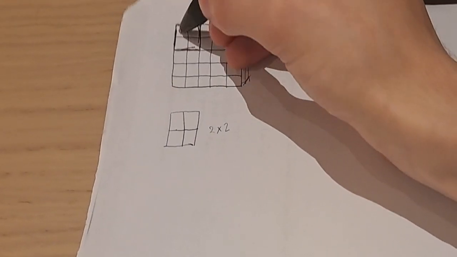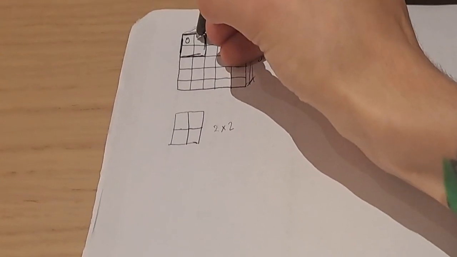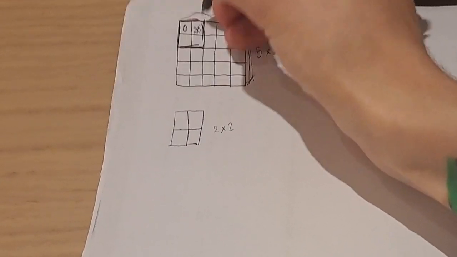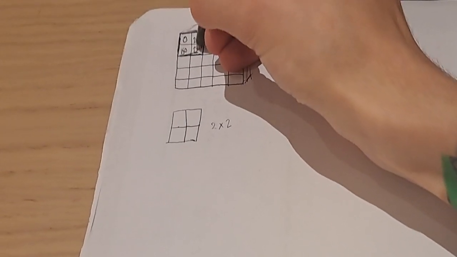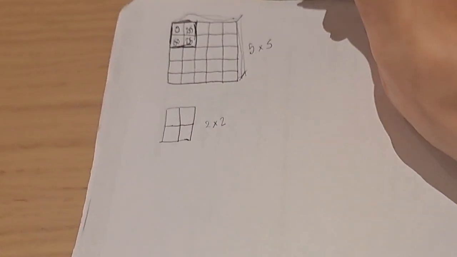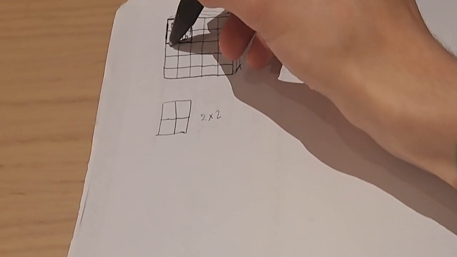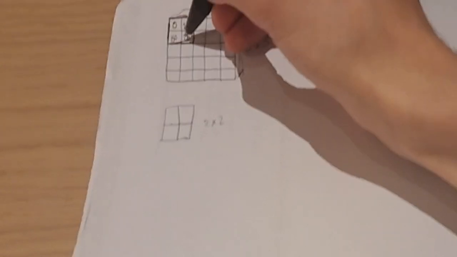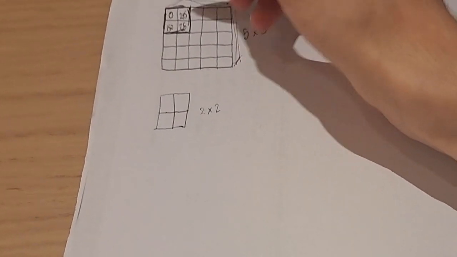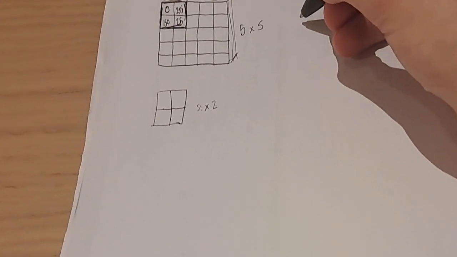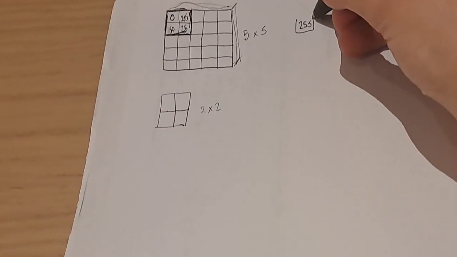This might have 0 red. This might have 0 red. This might have 255 red. This might have 150 red, and it might have 25 red here. So we're going to take our kernel and put it here, and we're going to say which is the maximum value of these. And clearly it's 255. So we're going to take 255 and put it in our output.